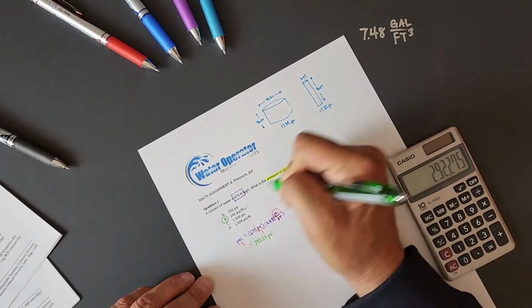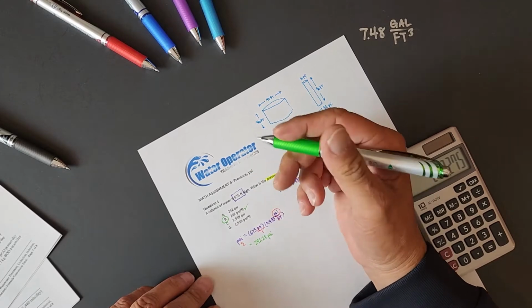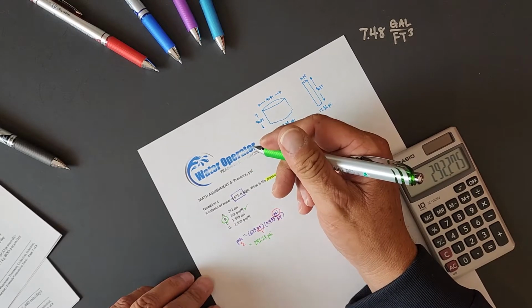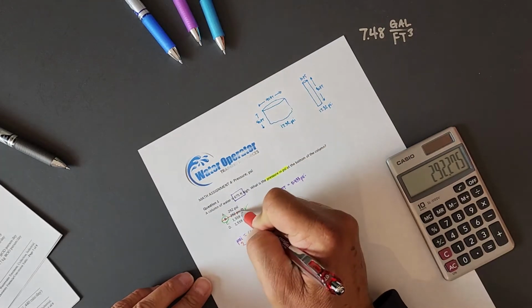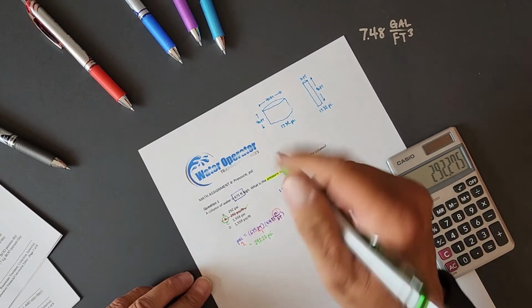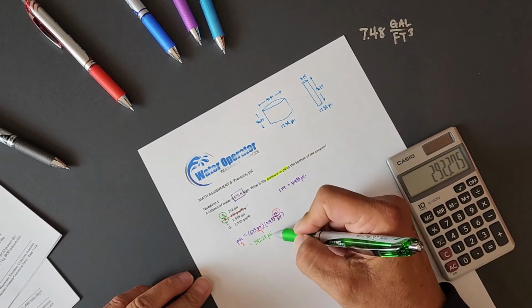Except that, look at that. Look at that unit of measure. If I would have kept it that way, it would have been wrong. The answer is A, 292 psi.